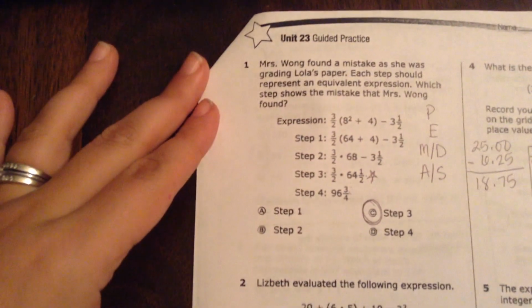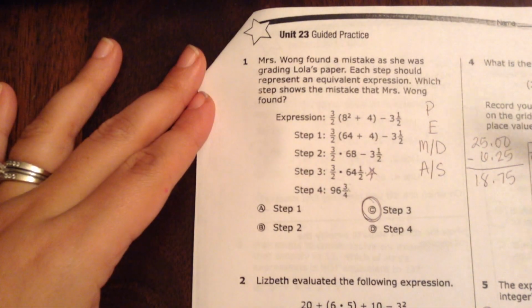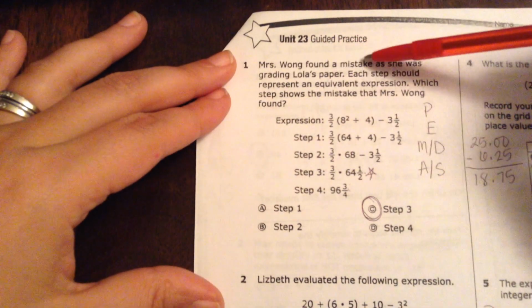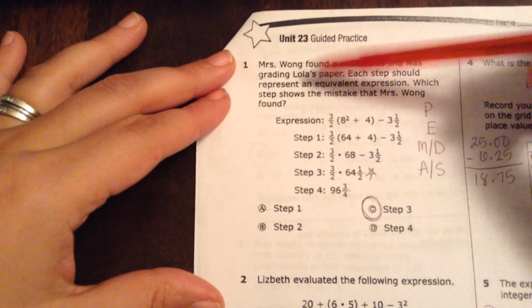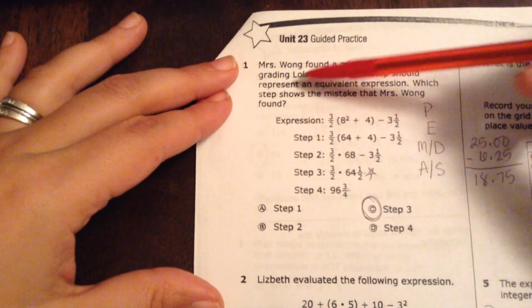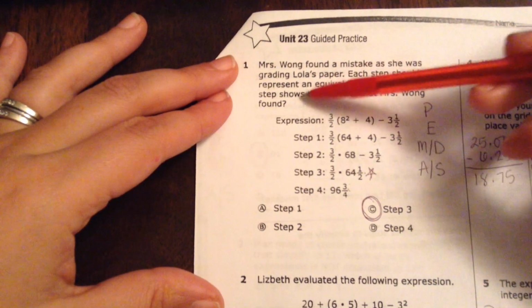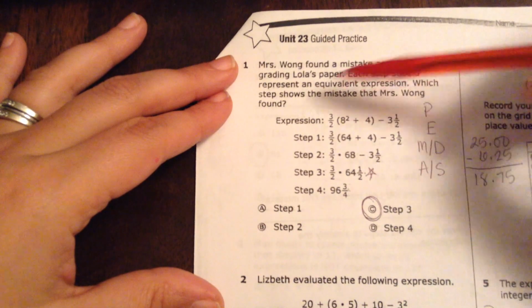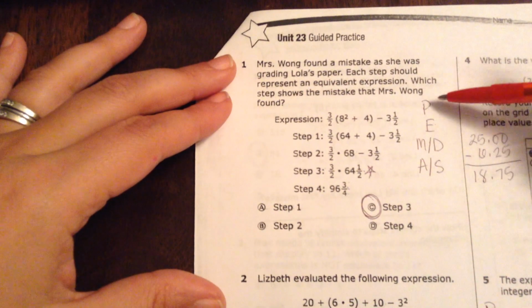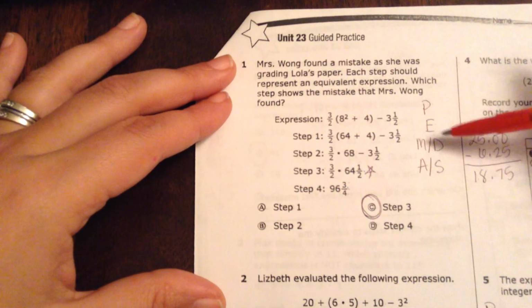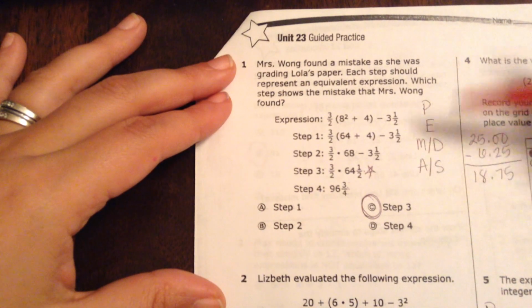Number 1. Mrs. Wong found a mistake as she was grading Lola's paper. Each step should represent an equivalent expression. Which step shows the mistake that Mrs. Wong found? Okay, so again we have parentheses, exponents, multiplication, division, addition, subtraction.